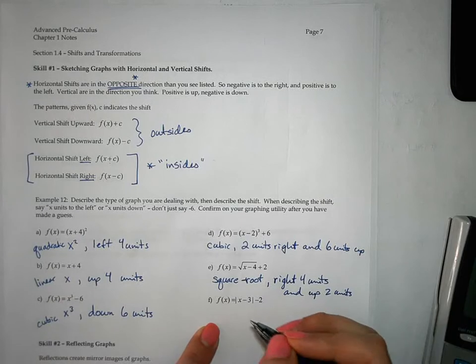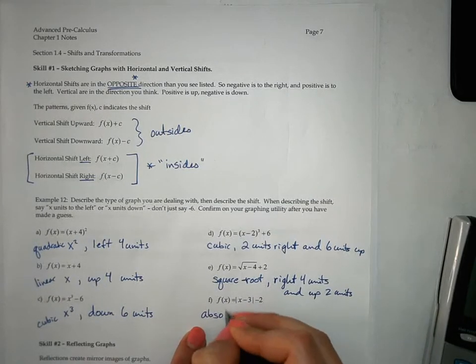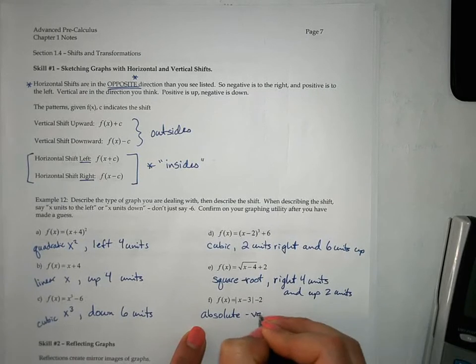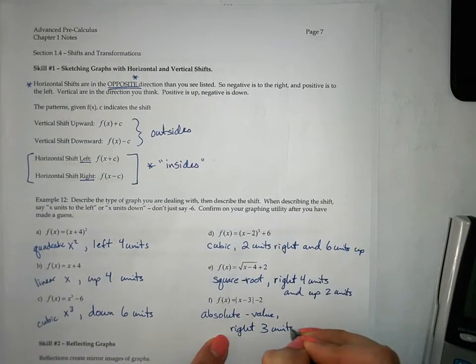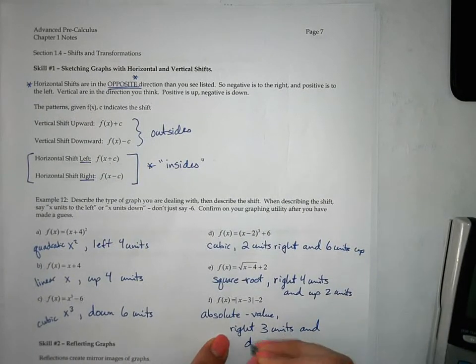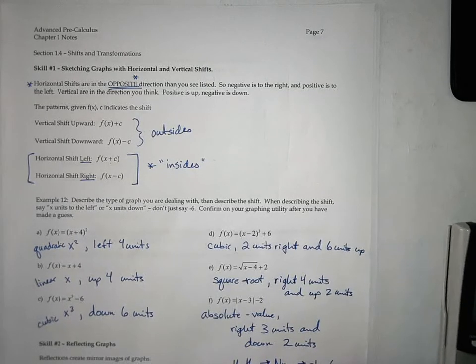Last one is your absolute value function. This one is being taken to the right 3 units and down 2 units. This one, the absolute value function, this is in your math, under number and then abs.